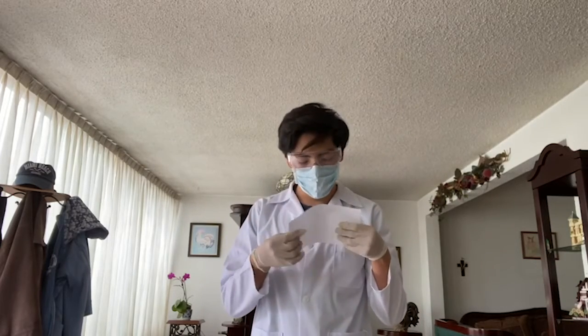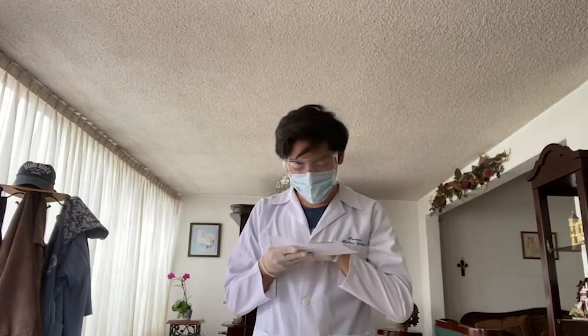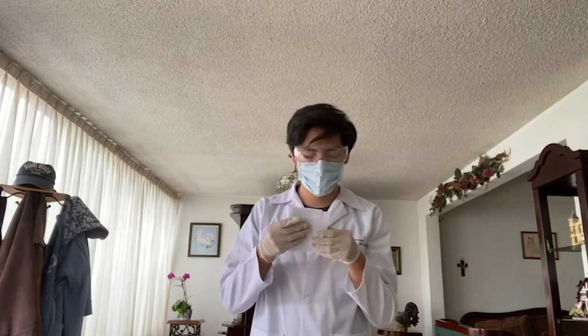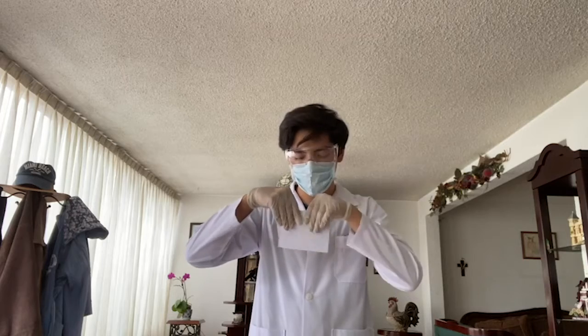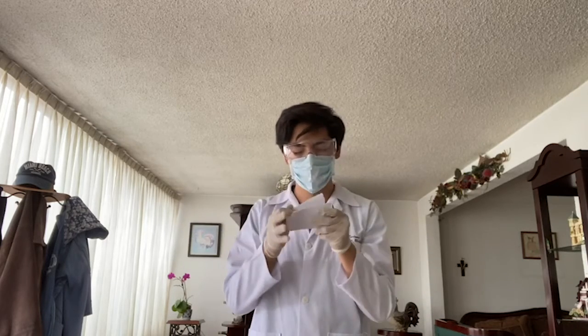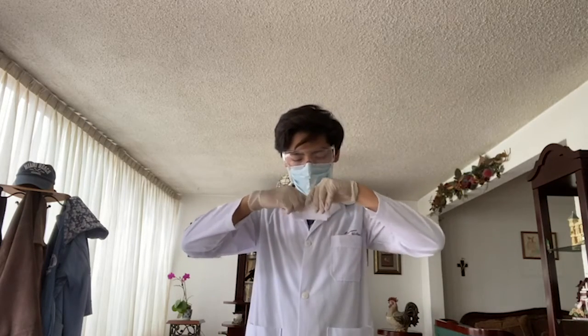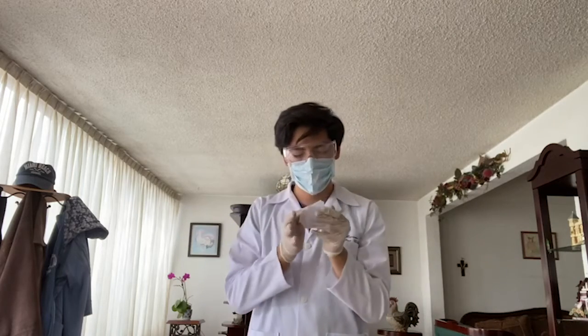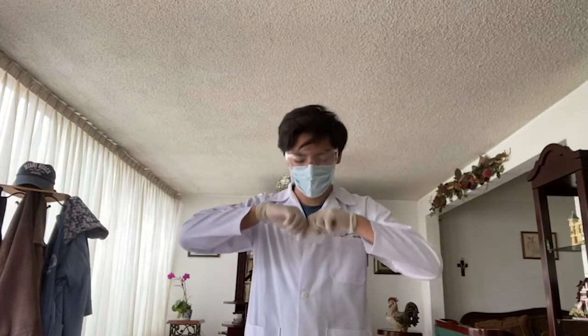Then we have this half sheet of paper. We analyze it for a few seconds. It's made out of bond paper, it's flexible, and it's odorless. We begin to break it into small pieces. Eventually, all that is left are the small pieces of the original sheet of paper. This is also an example of a physical change.